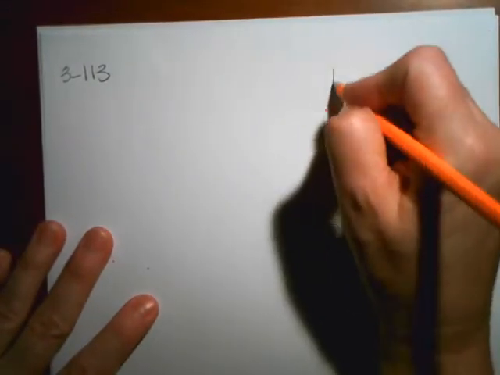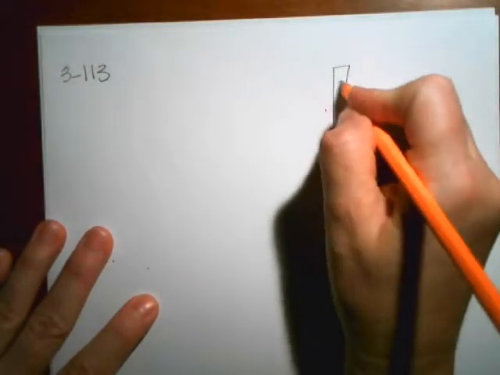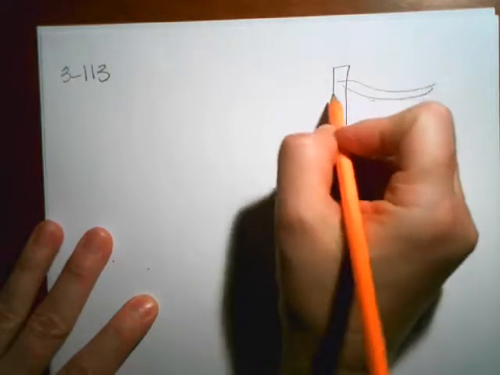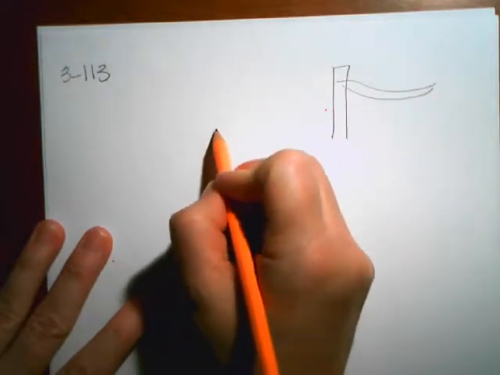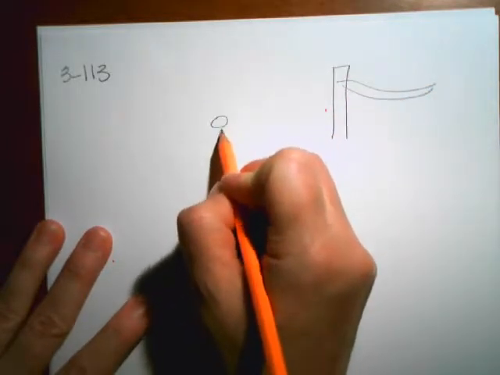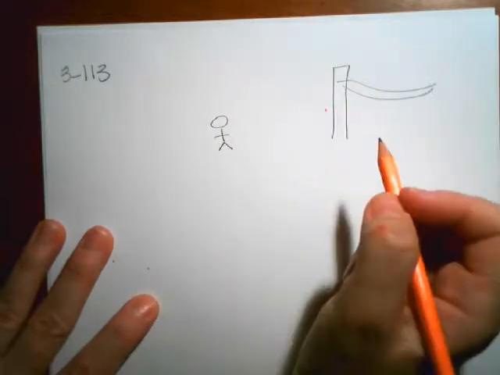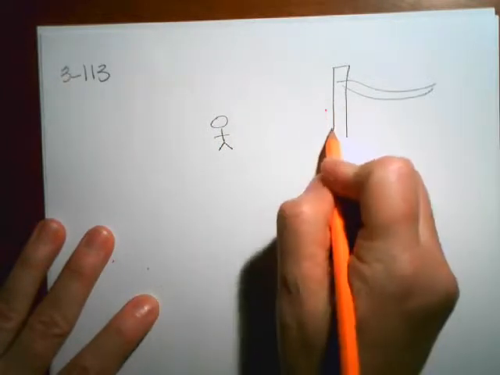Okay, so we've got the telephone pole, okay. And we've got Leon over here, and he's standing 60 feet from the telephone pole.